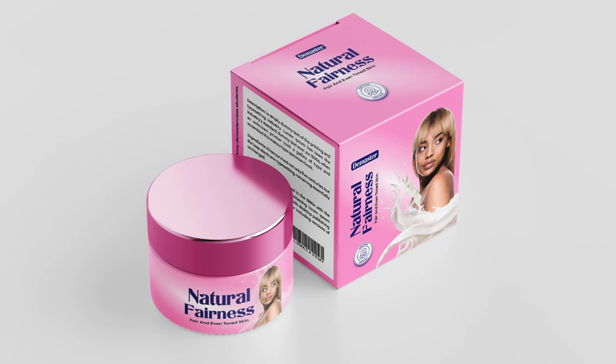In this tutorial, we are going to be exploring how to create the cosmetic product package design that we have on the screen using our Pixellab and Photopea.